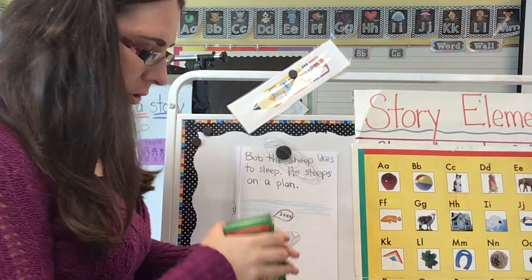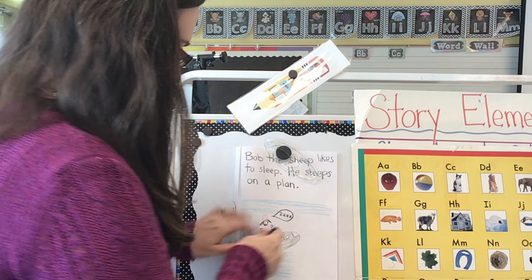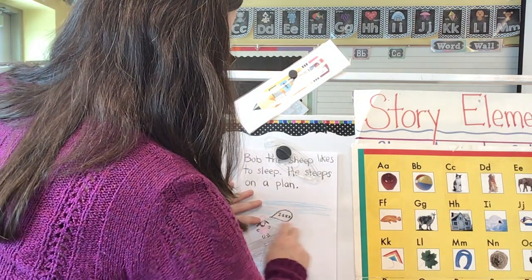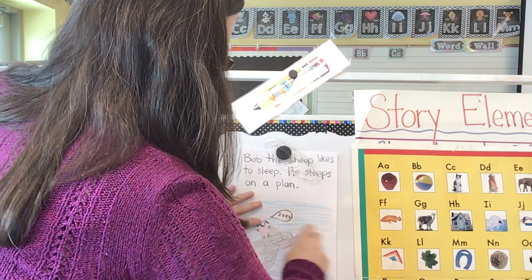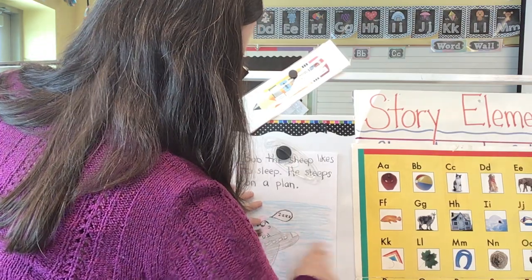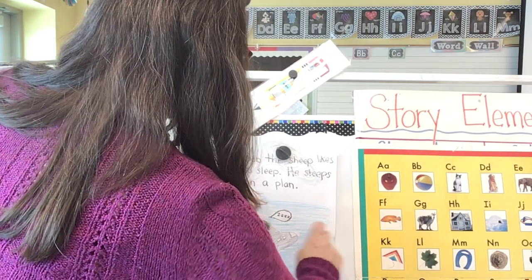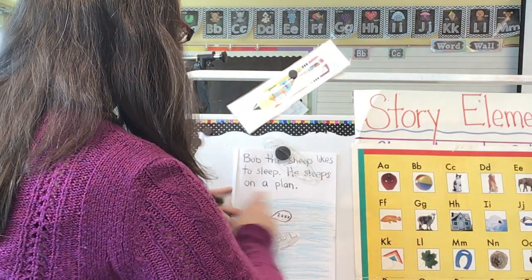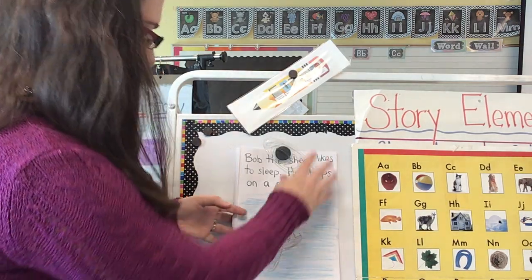So let me get my blue out and finish my sky. That looks so much better already. Just filling in all that white space. I don't like to have a lot of white space, so filling that in helped a lot with the detail.